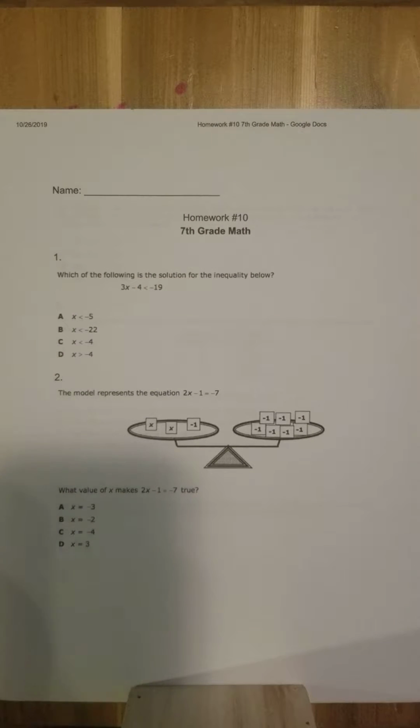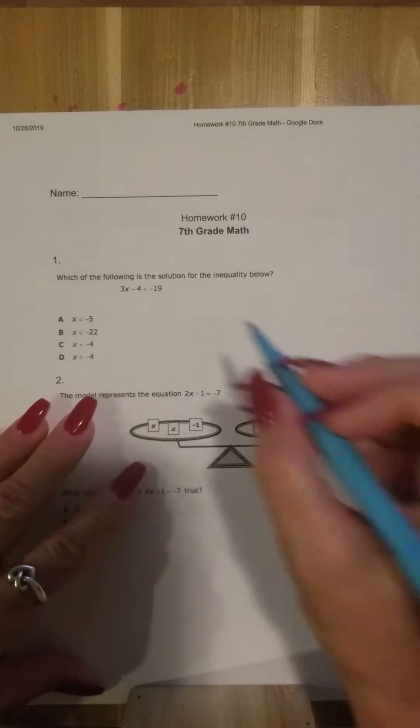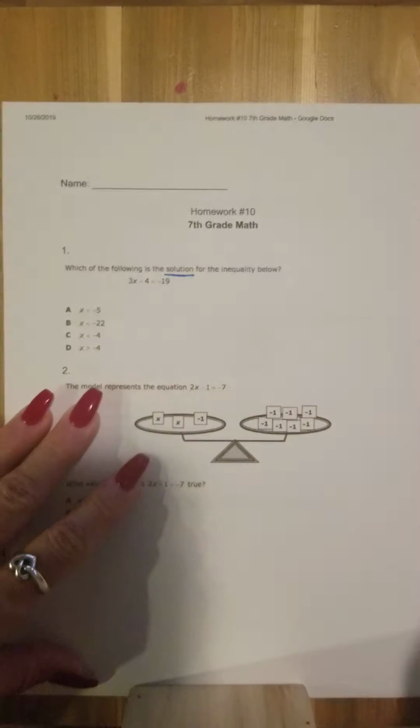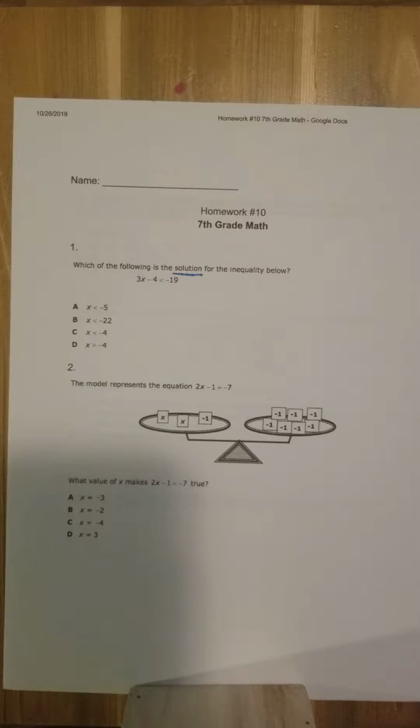All right, number 1. Which of the following is the solution for the inequality before? So solution means answer or answers. In inequalities, recall that we always have more than one answer. It's going to be anything less than or equal to, greater than or equal to.